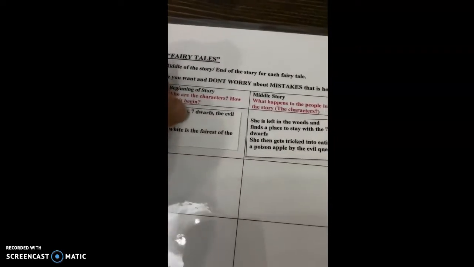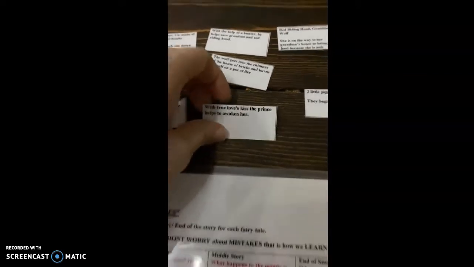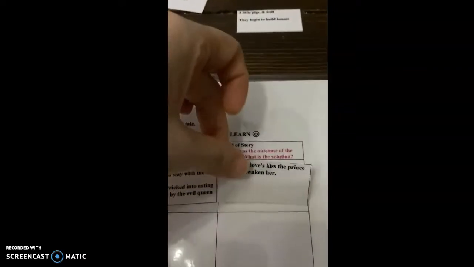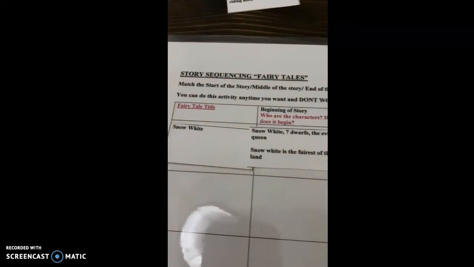So here we have a laminated chart of 3 different fairy tales, and the student would have to choose where the title of the fairy tale goes, and where the beginning of the story goes. That would be the characters and how it begins.